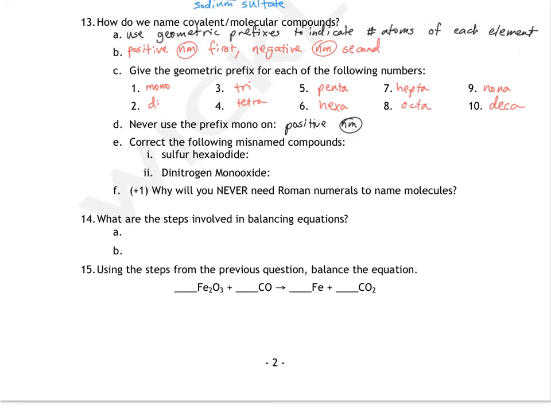Let's make some corrections to the following misnamed compounds. Sulfur hexaiodide would be properly named sulfur hexiodide. That's because when you are going to be using a prefix that ends in an A or an O, like hexa, and you're using it with an element that starts with a vowel, then you would drop the final A or O. So instead of hexaiodide, it's just going to be hexiodide.